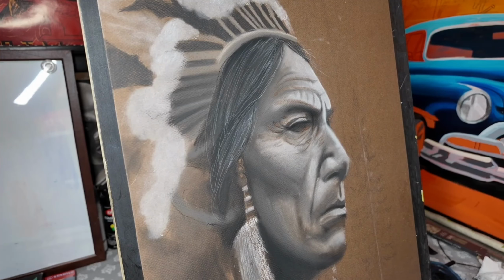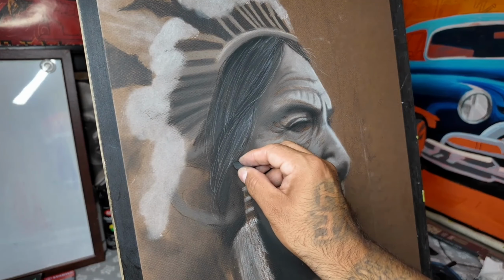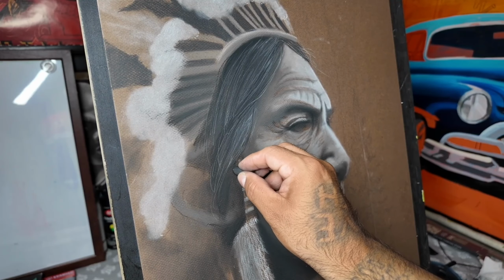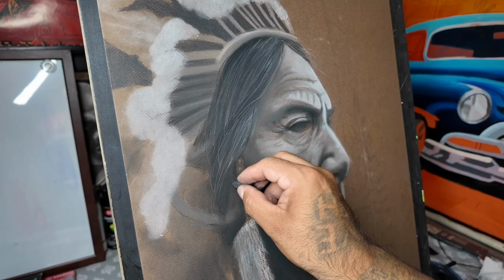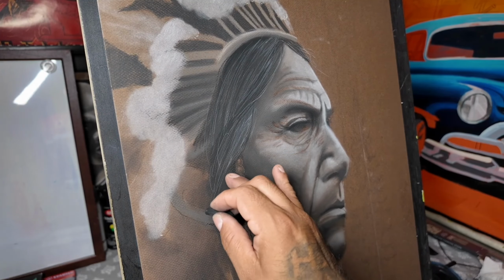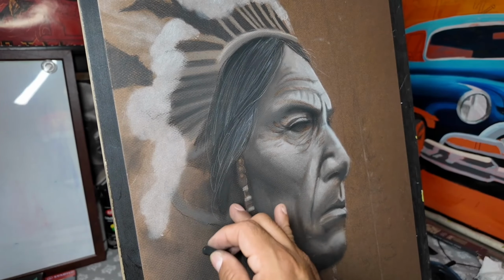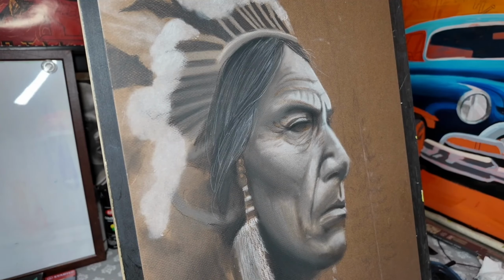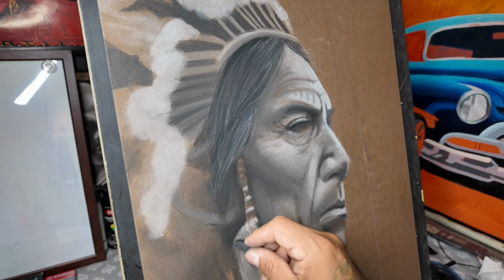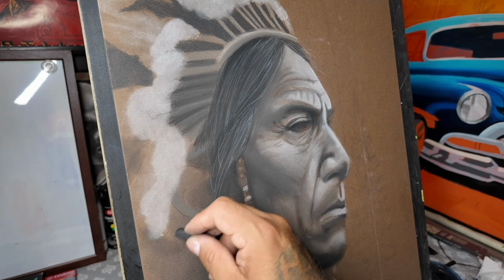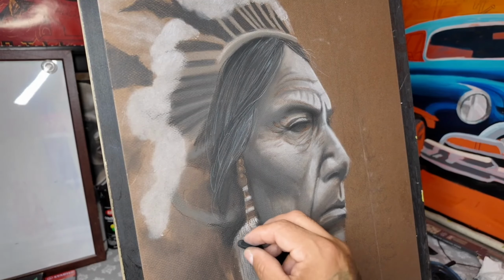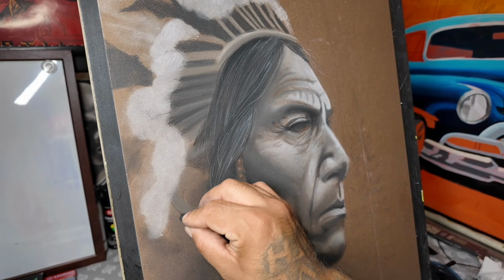During the process, I started to take shape in identifying where my brightest highlights and my darkest and most saturated parts of the charcoal were going to be applied. This way, everything begins to take shape accordingly.